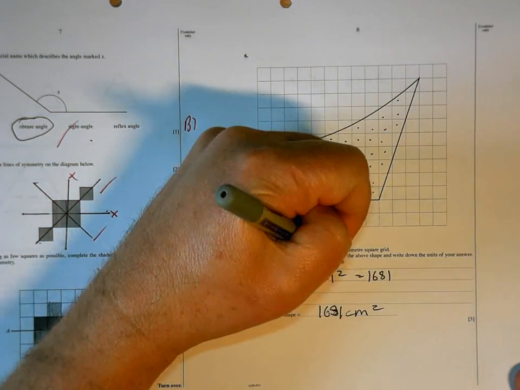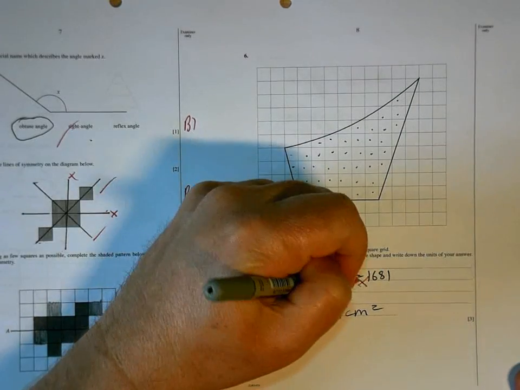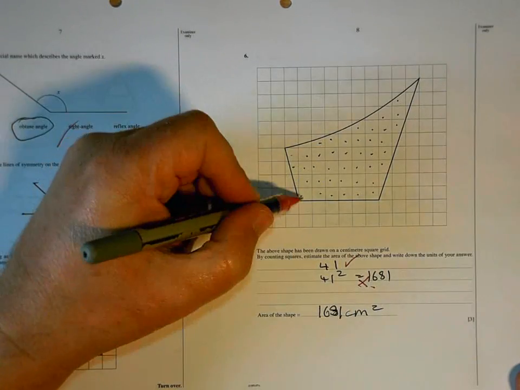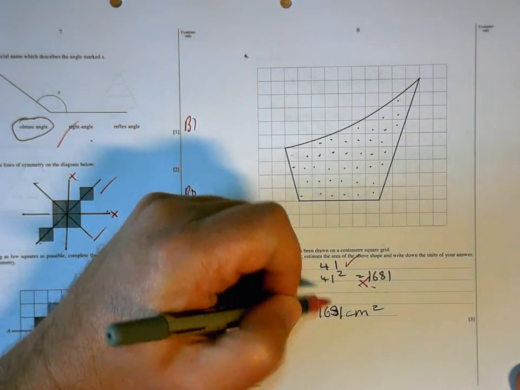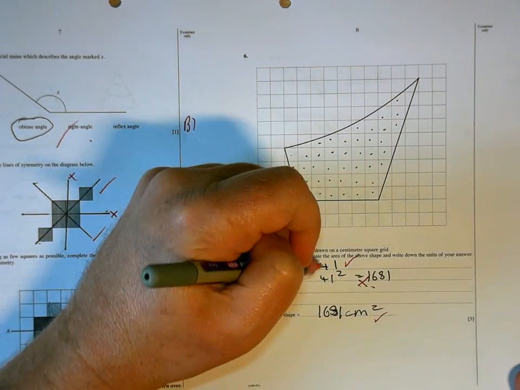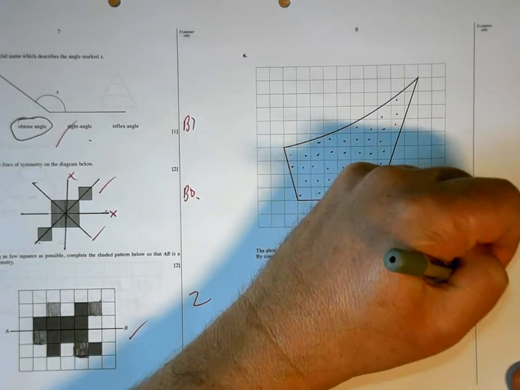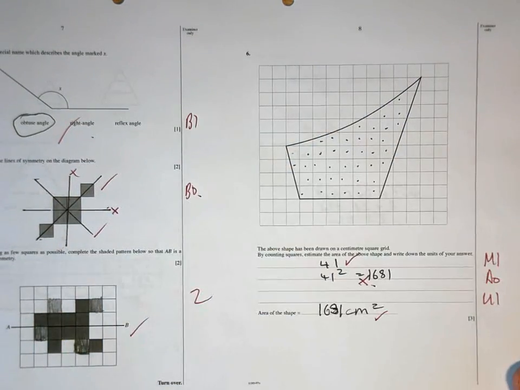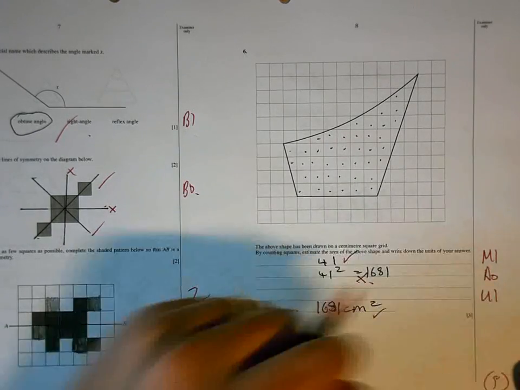Now, 41 is the number of squares. You don't need to square it because it is what it is. Each one of those is a centimetre square. Your units are correct, centimetres squared. So the actual answer I was looking for was 41 centimetres squared. You get 1 for your method, nothing for your answer, 1 for the unit because it's asking you for the unit. 5 for the page.